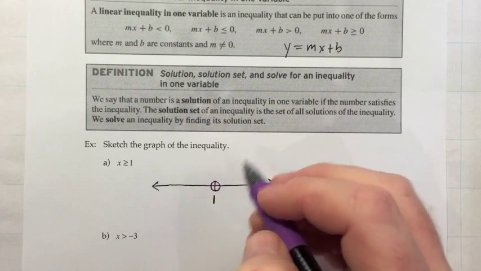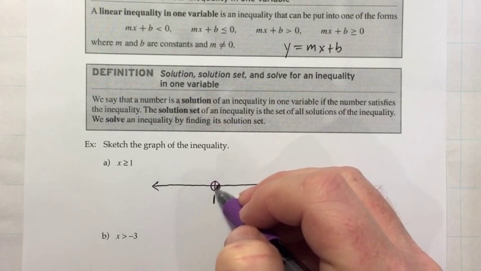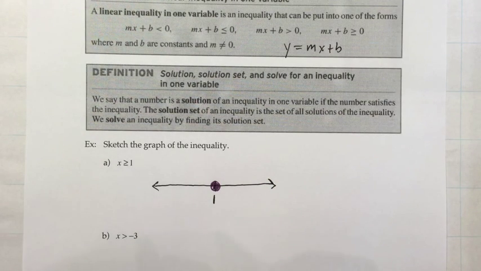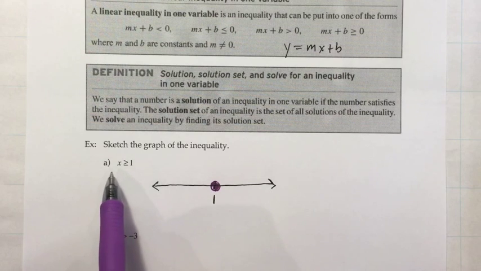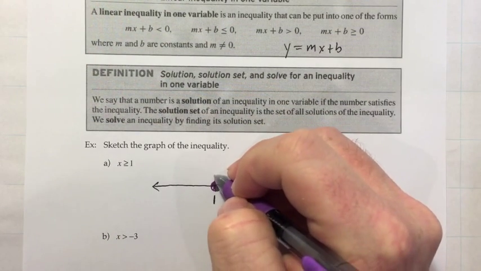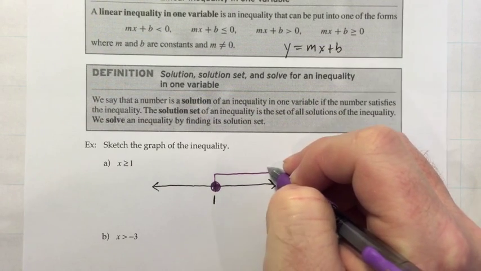So when that endpoint is a solution, we put a circle around it, and then we make that circle filled in or solid. And then what else solves this? Well, anything that is greater than 1 also solves it. And on the number line, if something's greater than 1, then it's on the right of 1.